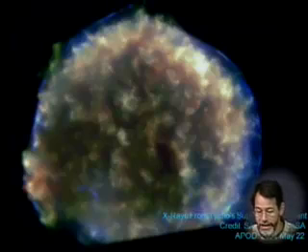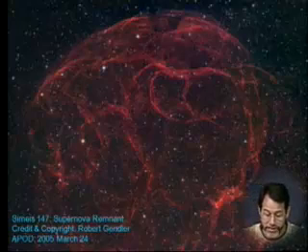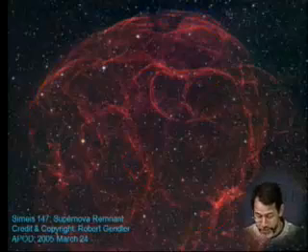Here's another image that shows a more complicated structure, Tycho's supernova, observed by Tycho. This is in the X-ray range that we're seeing this. In the optical, you can see many of the filaments left over from a supernova. This is Simeis 147, it's called, a supernova remnant. And it's these red filaments that are the supernova remnant.